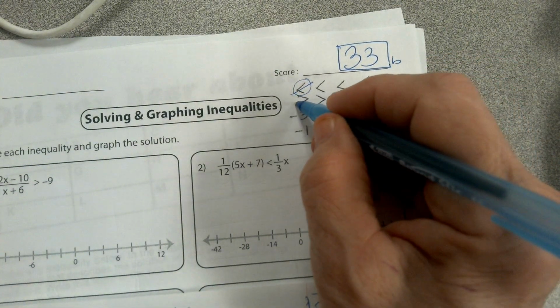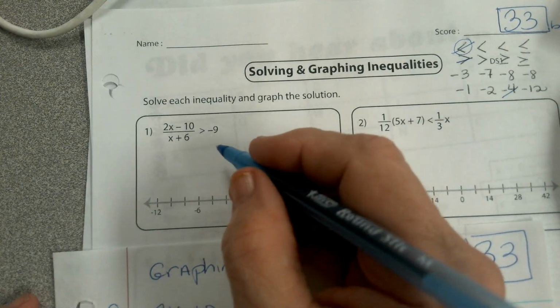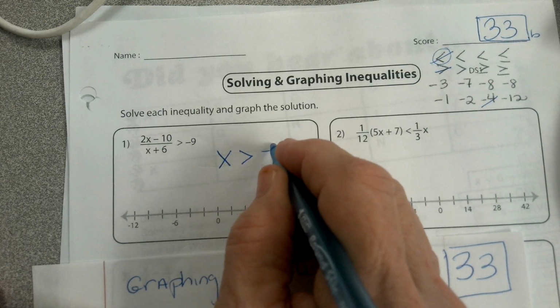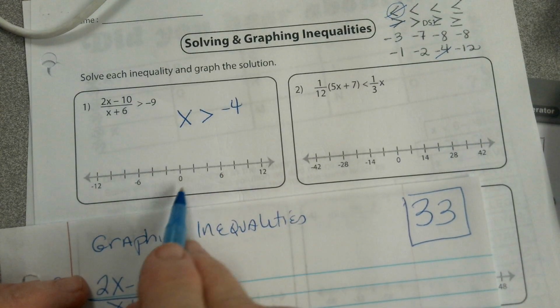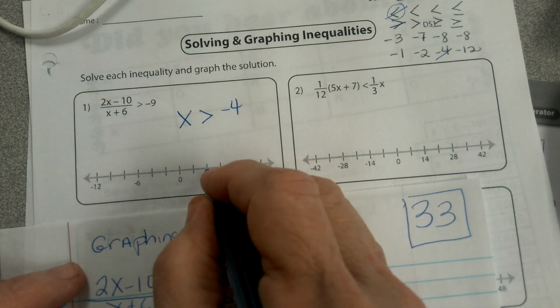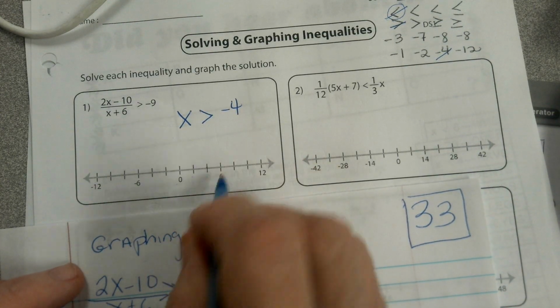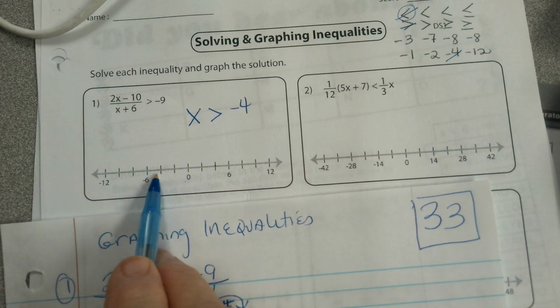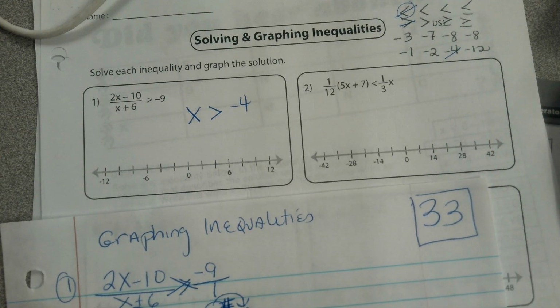It's greater than. Okay. So go ahead and put your solution. X is greater than a negative 4. X is, what are these numbers? 2, 4, 6. So this must be right here. No, that's a positive. Man, oh man, I'm just... Okay, so where's my negative 4?